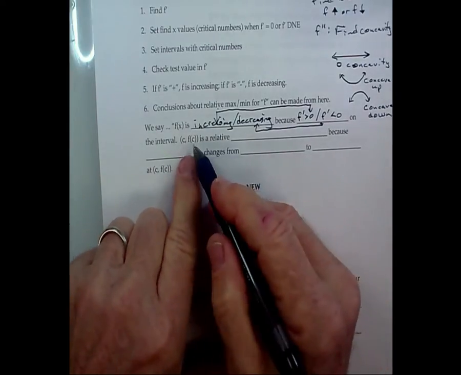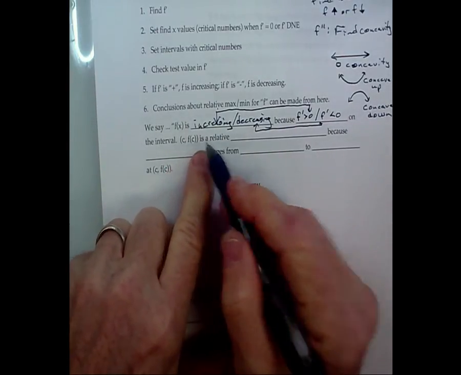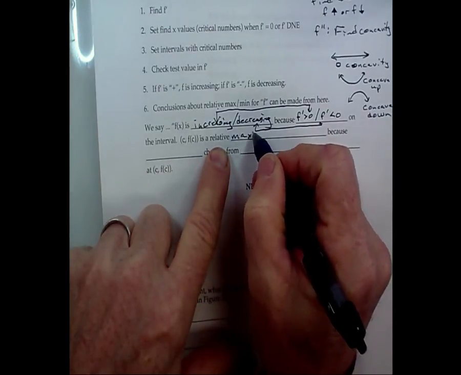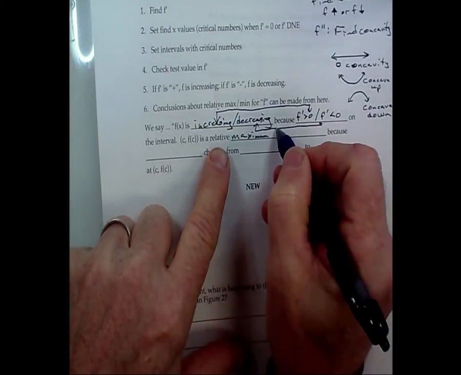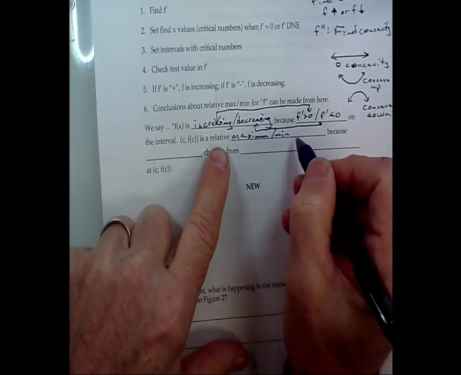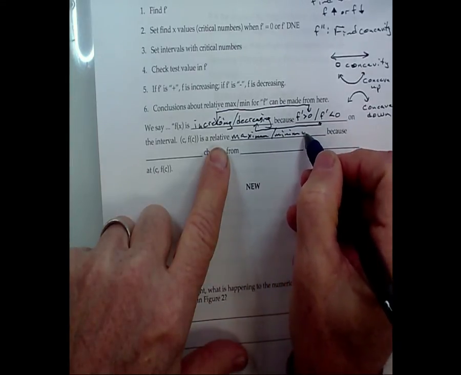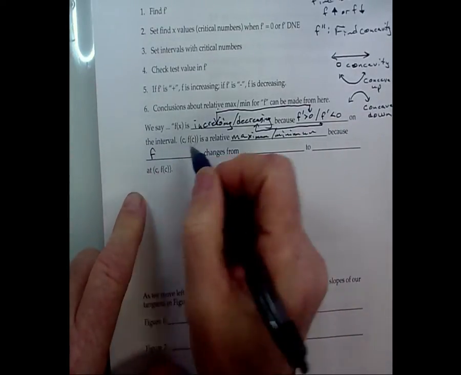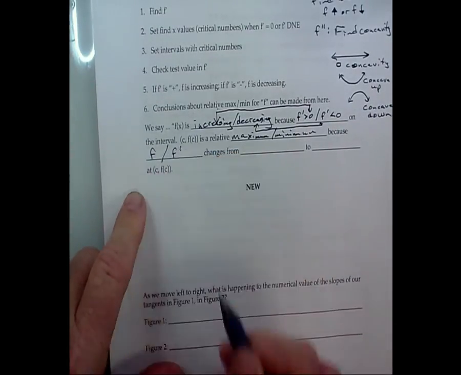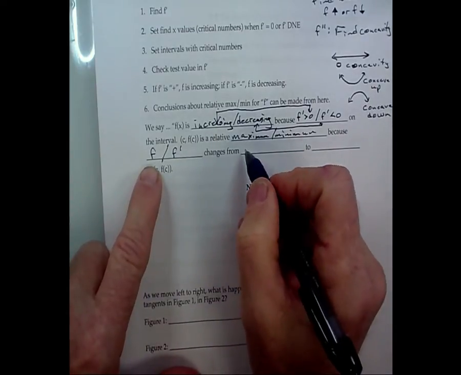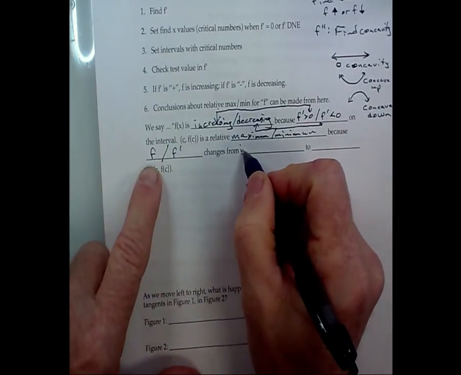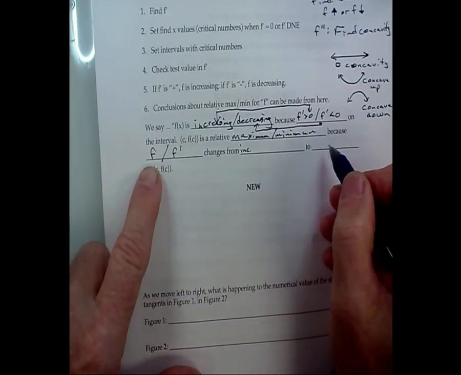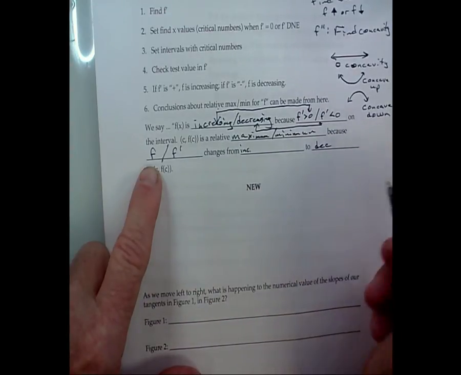Then it says C, f of C is a relative maximum or minimum because f or f prime. If it's f, it changes from increasing to decreasing.